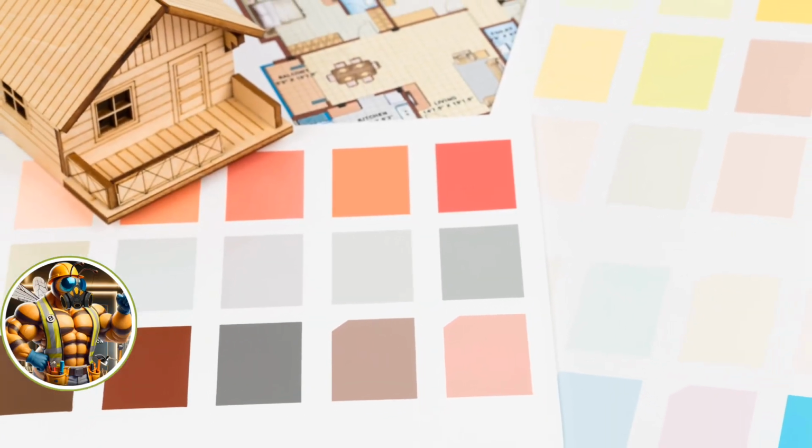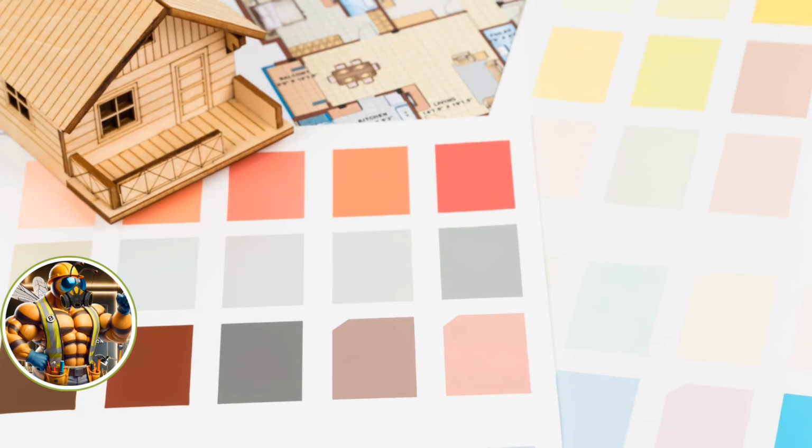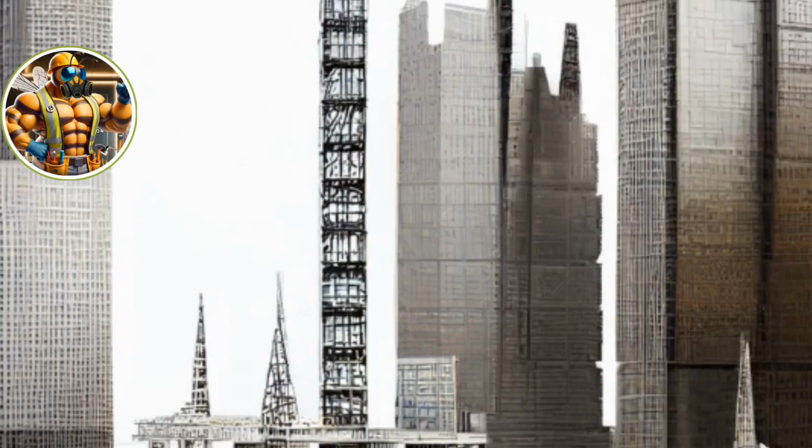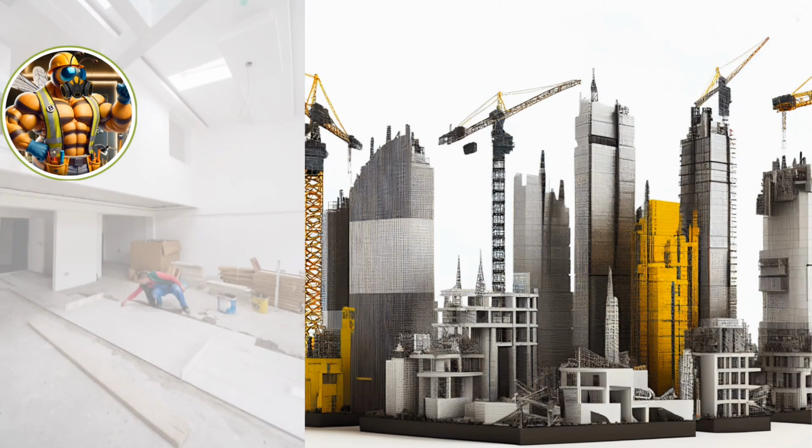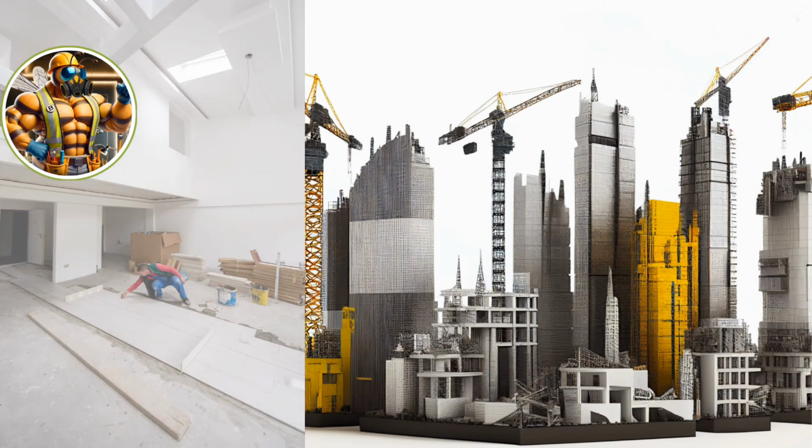Pro tip: always prioritize durability and maintenance in finishes. Choose materials that age well and can be easily repaired if damaged. Case study: many green buildings use low VOC, volatile organic compound, finishes to ensure better indoor air quality, reducing health risks associated with chemical exposure.